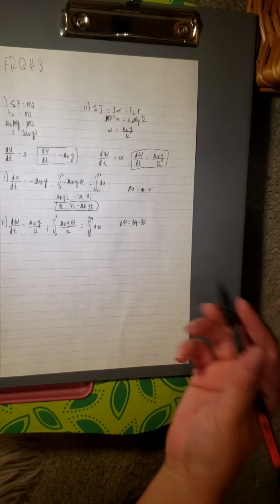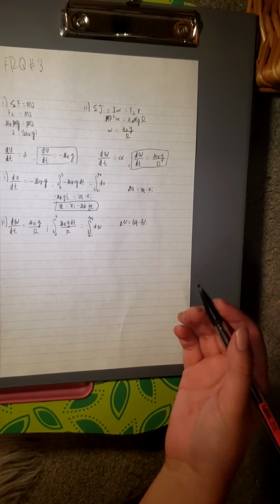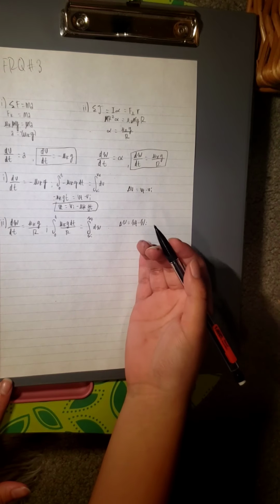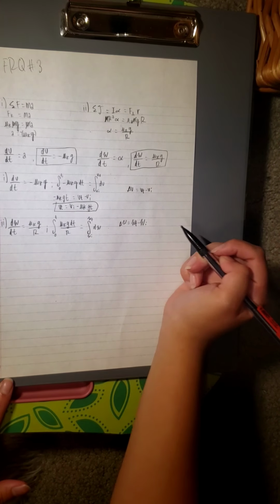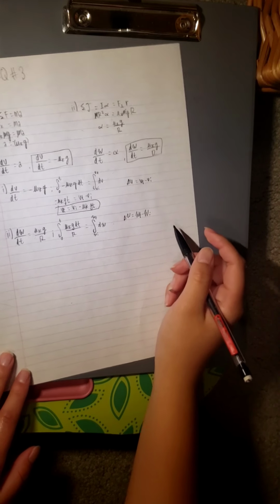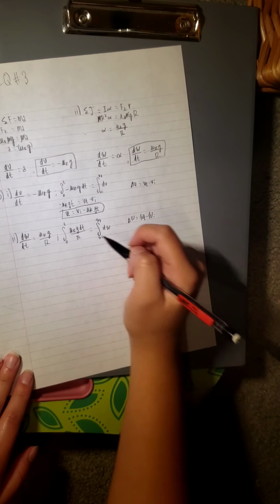Sorry I didn't explain that earlier, but that is why we're using it, because you want to find these things, and in order to do that you need to account for it, initial and final. So we can go ahead and simplify this.